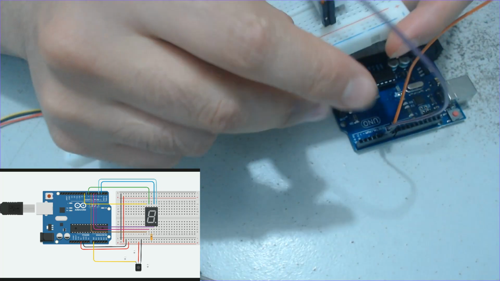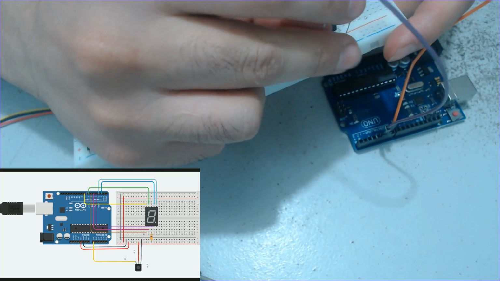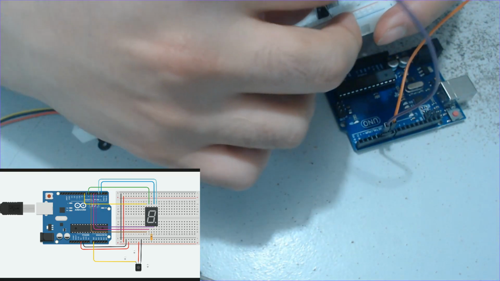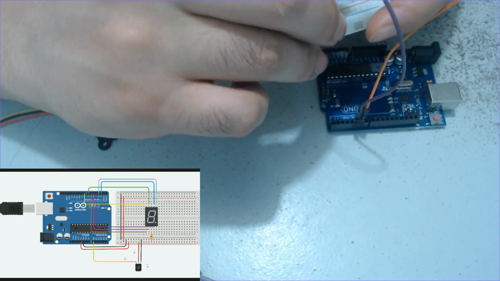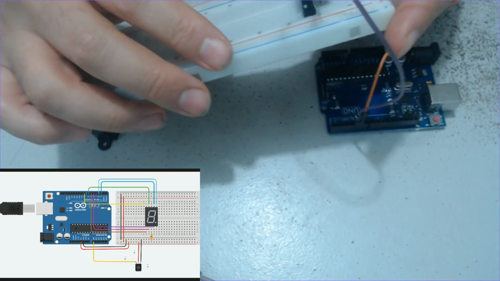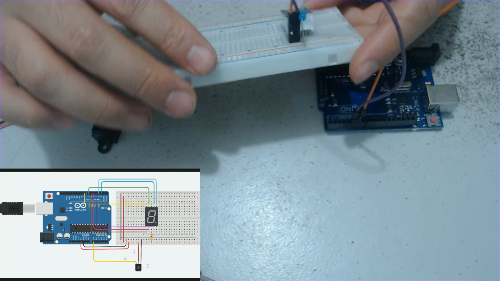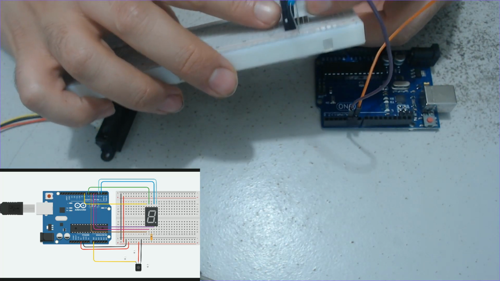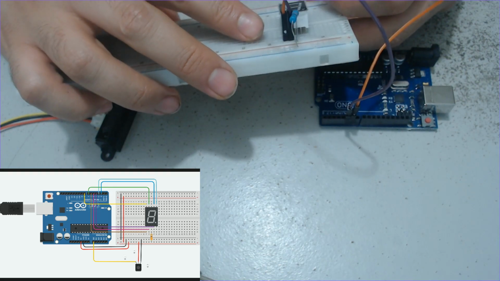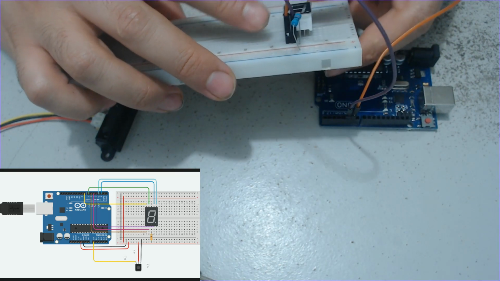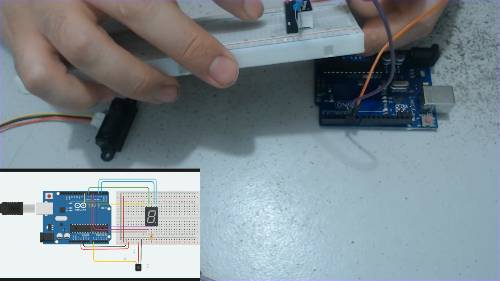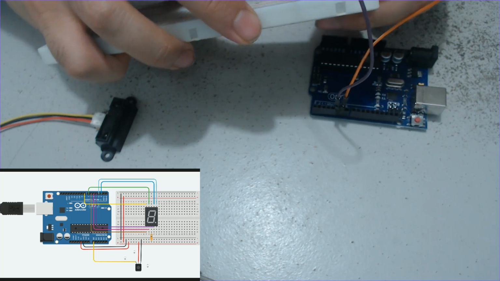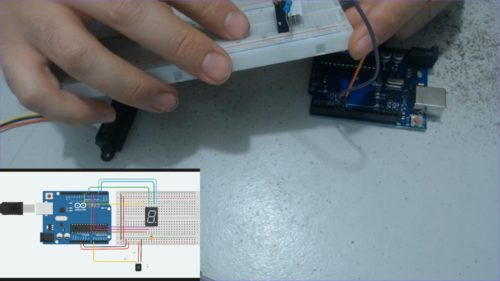So my resistance goes from positive, this positive, and then it goes to the third connection on my 7-segment display. I put it out for you just to show you the connections. Usually the proper way should be like this, fully inside of the holes. I put this out just to show you the connections.